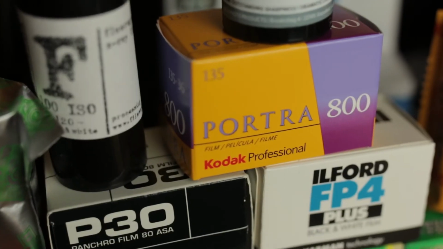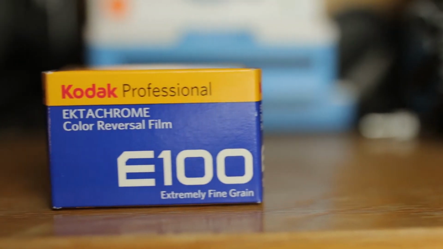So you've got your color negative film, black and white film, slide film, also known as transparency film or positive film. We're just going to talk about each of these and the types of categories you have and why you should use this if you were thinking about using it. So firstly we're going to go with your color negative film.